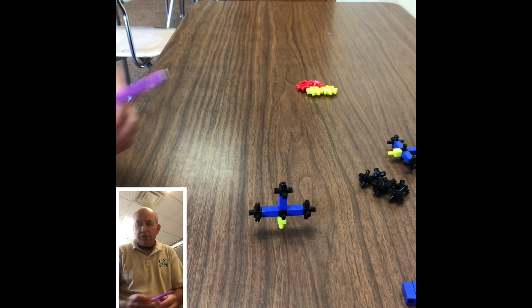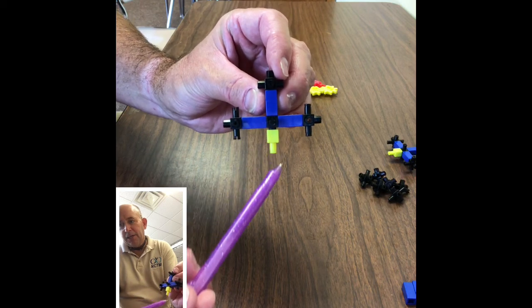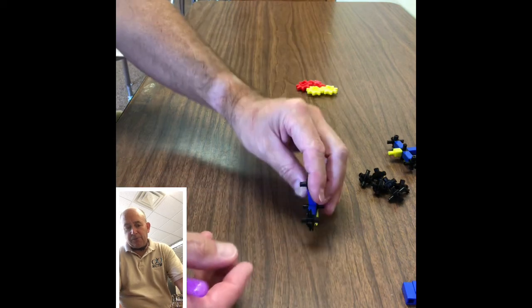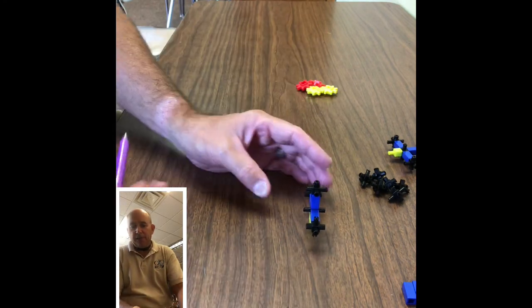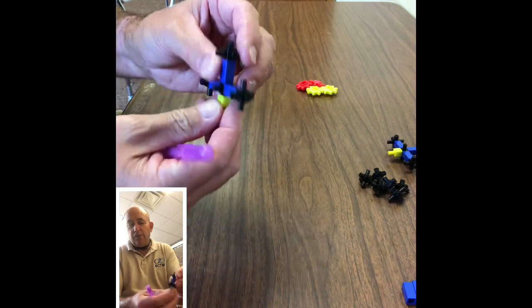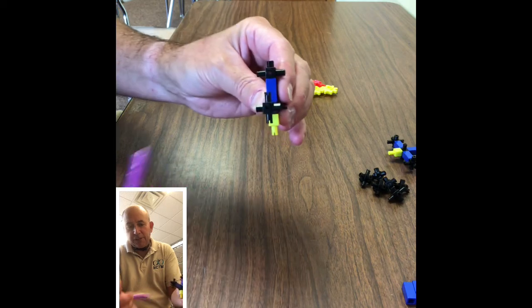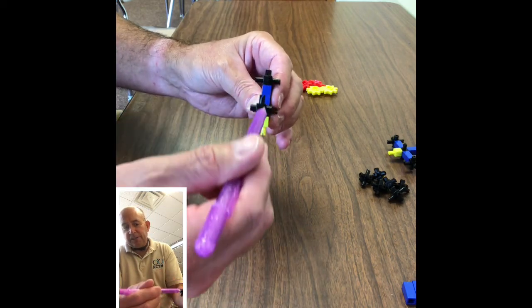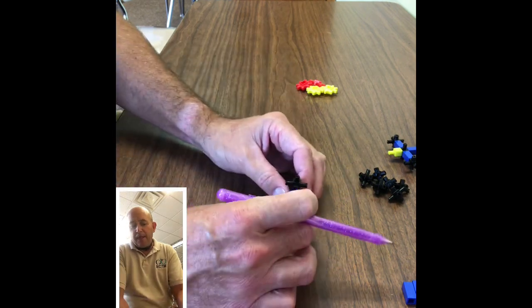Okay, now when you look at this, you'll notice that it has a line of symmetry that goes straight down here. Okay, so if you're looking at it from the front, you can see that you have a line of symmetry straight down. If you turn it from the front and you rotate it and you look at it from the side, you have a line of symmetry very carefully drawn through here, and it's symmetrical that way. That allows this to balance.